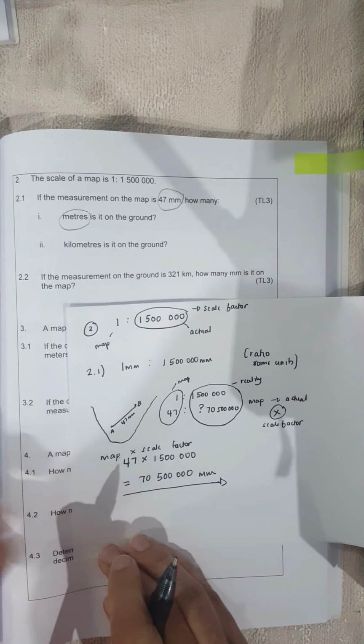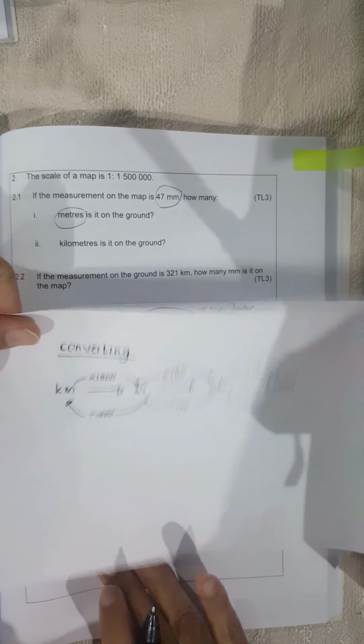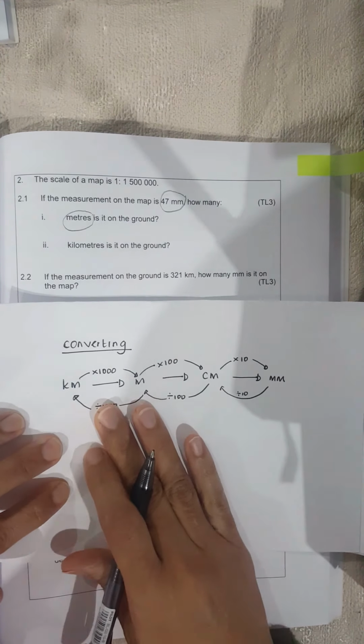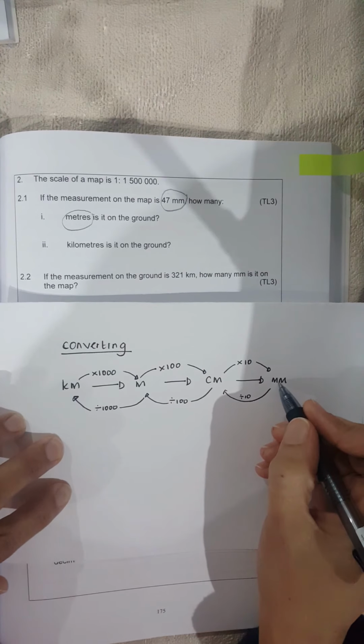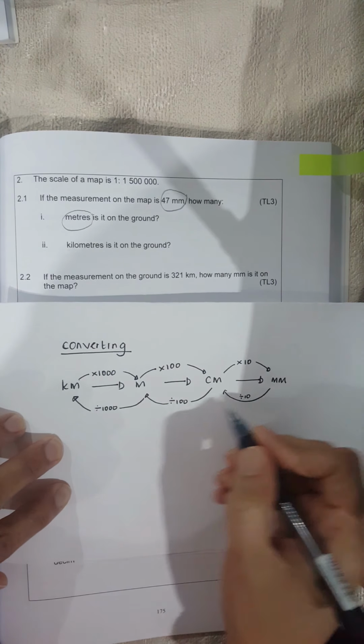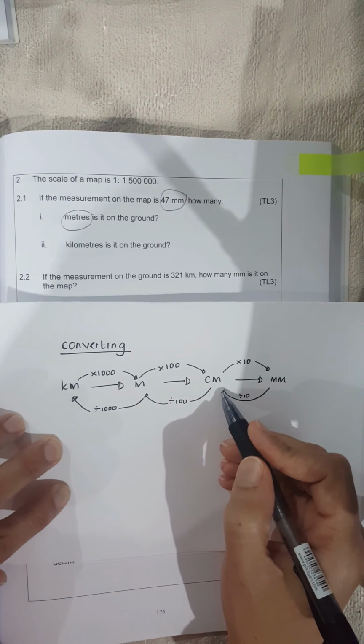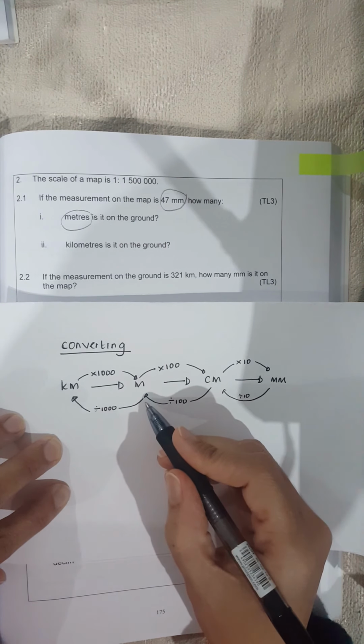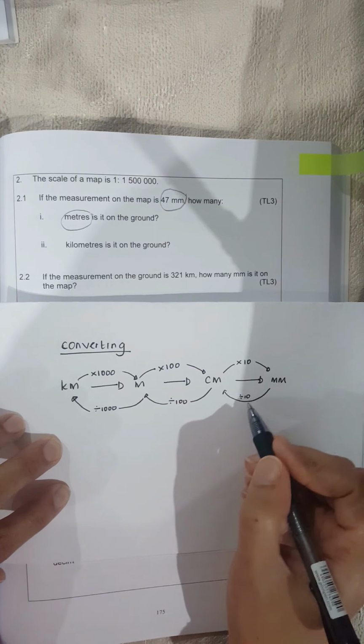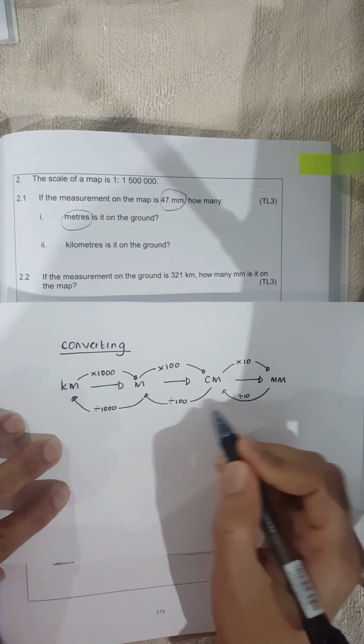I wrote down the conversions for you here. My question is in millimeters, and I need to go to meters. So what do I need to do? I need to divide by 10 to get to centimeters, and another 100 to get to meters. So in totality you're dividing by 1000.